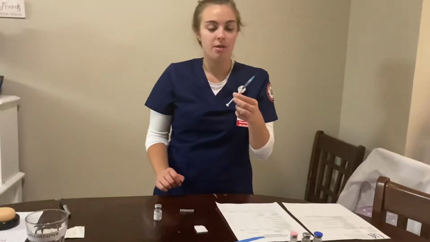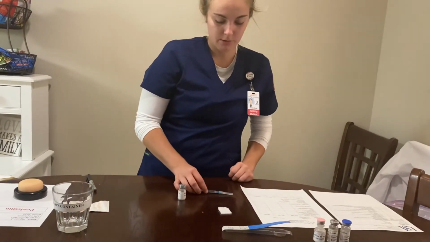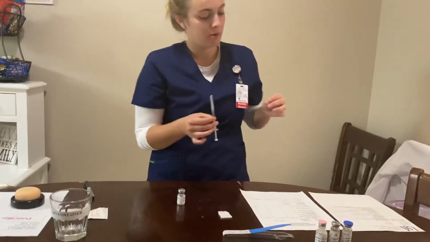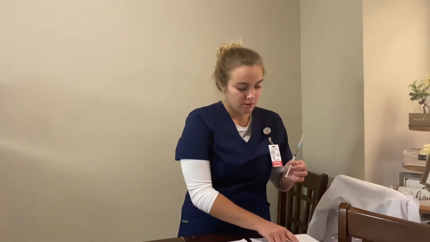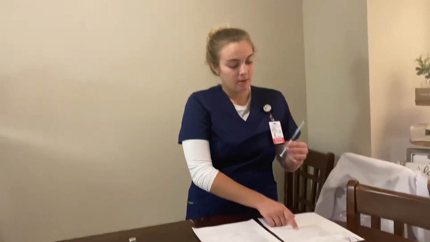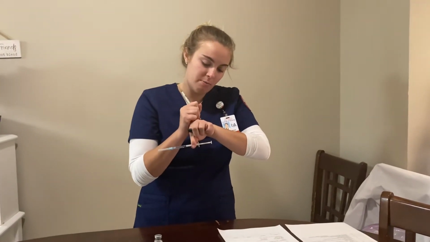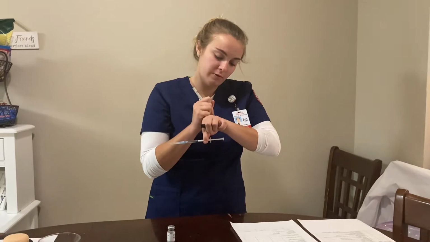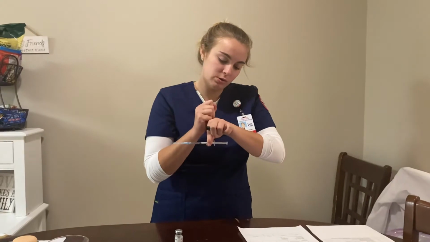I then would verify with another nurse that I have the correct amount, and then I would recap my syringe by using the scooping method. I would go to my MAR and check the 5 rights again. Jaguar Jones, heparin, 5,000 units, subcutaneously, every 12 hours. I then would label my syringe by the medication. So we have heparin, the dosage 5,000 units, and the patient Jaguar Jones.